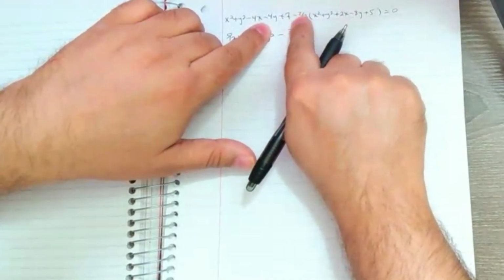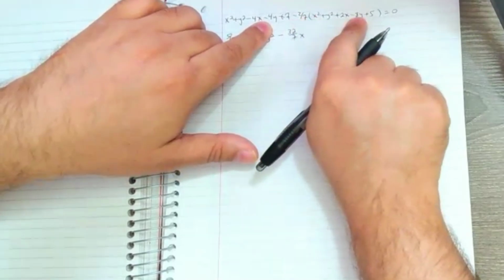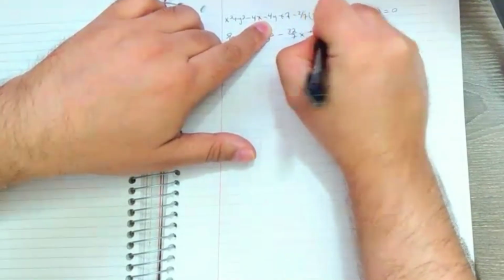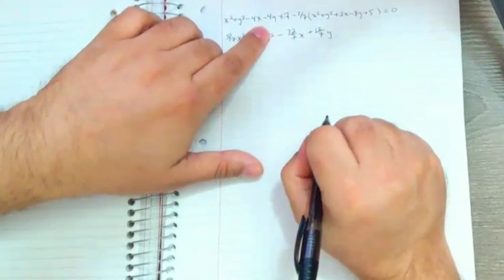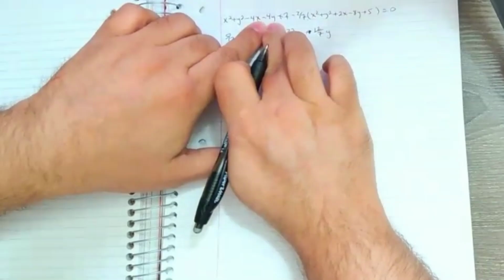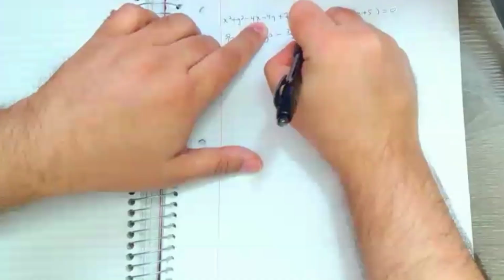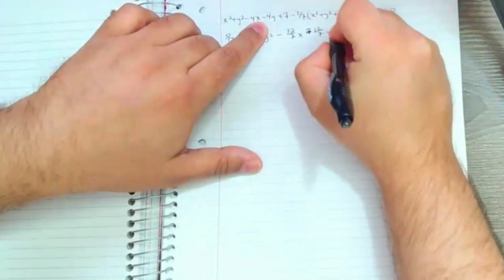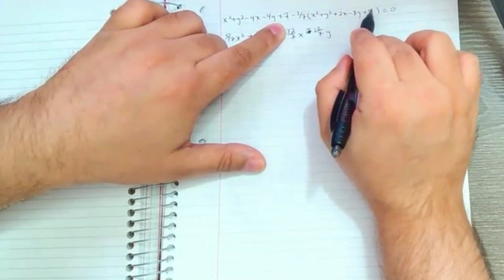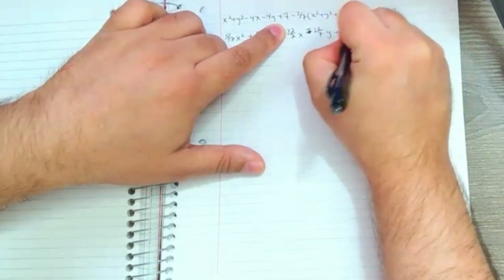Negative 4 minus 2 sevenths times 8, so that's going to give us negative 28 minus 16, correction, that's a negative, so it's negative 44 over 7 times y. And finally, we have 7 minus 10 over 7, that's 49 minus 10 over 7, or 39 over 7, is equal to 0.